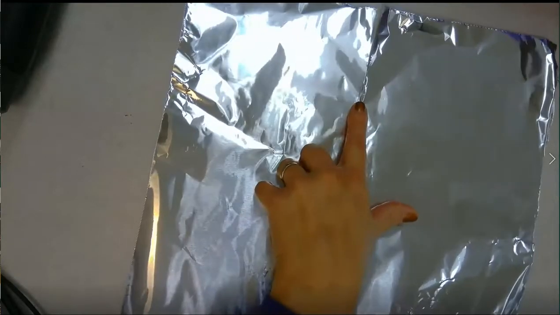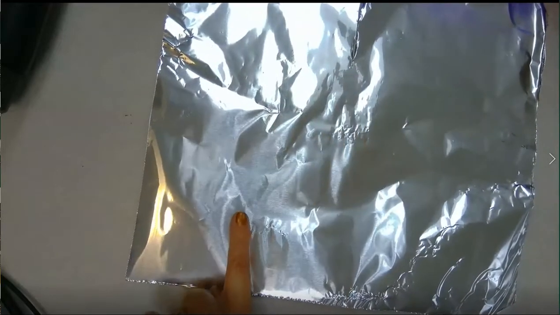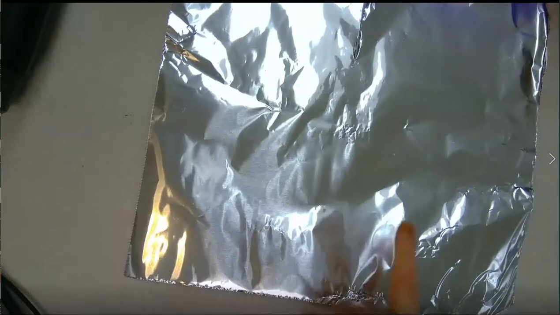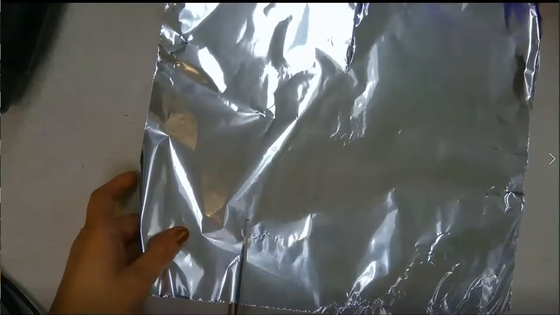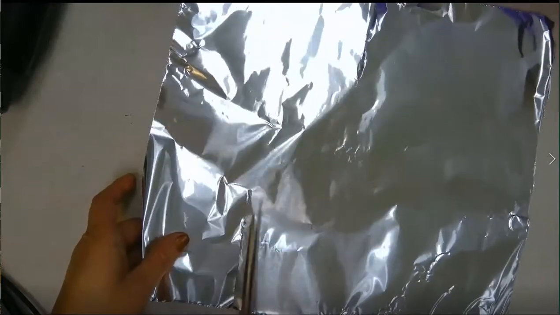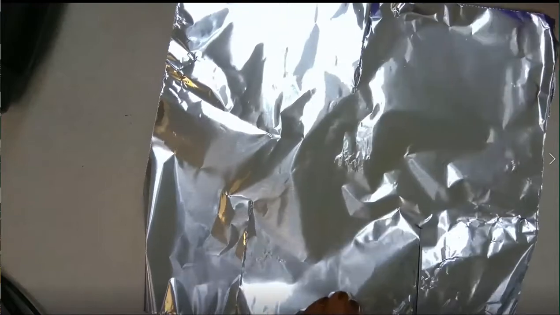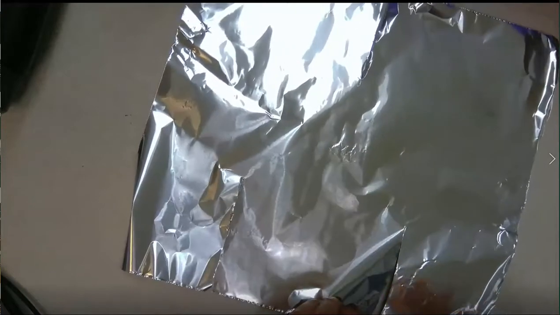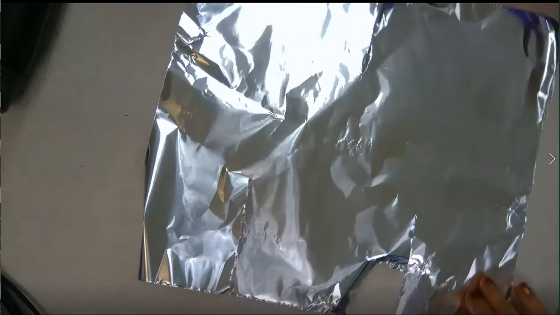I can see where my one cut is. So I want to put a cut on this side and a cut on this side. So I'm making 2 cuts. And again, just a couple inches up. And if your foil accidentally rips like that, don't worry about it. We're going to fix it.